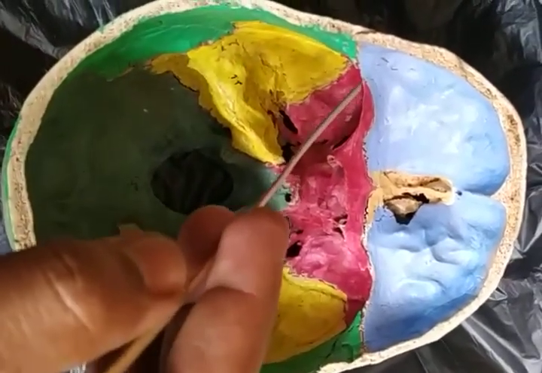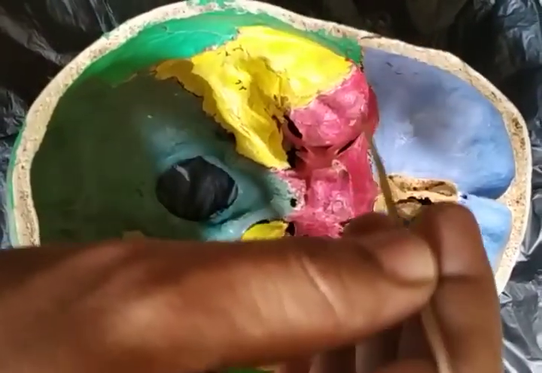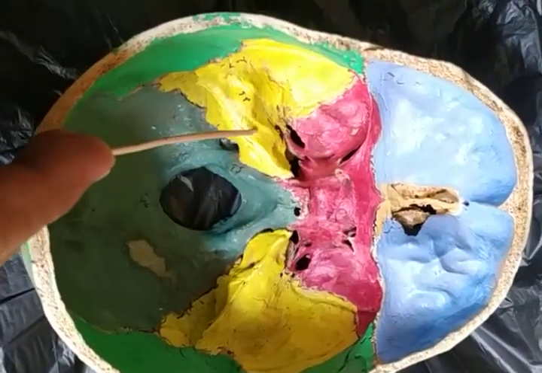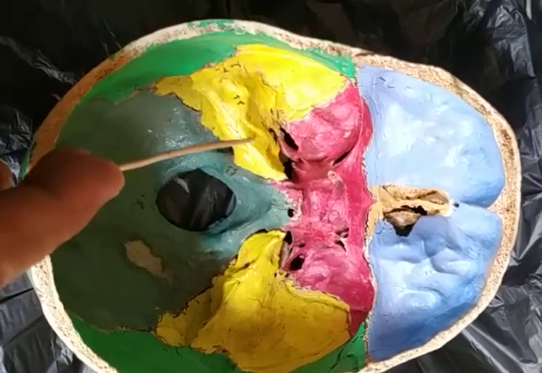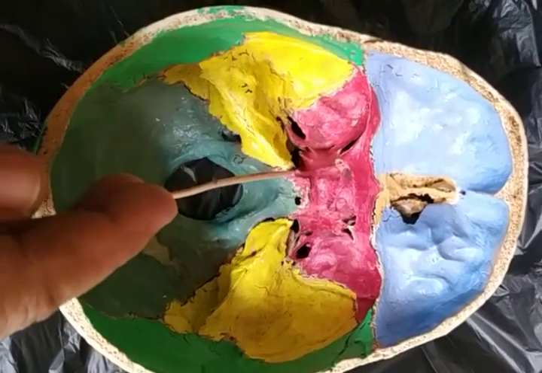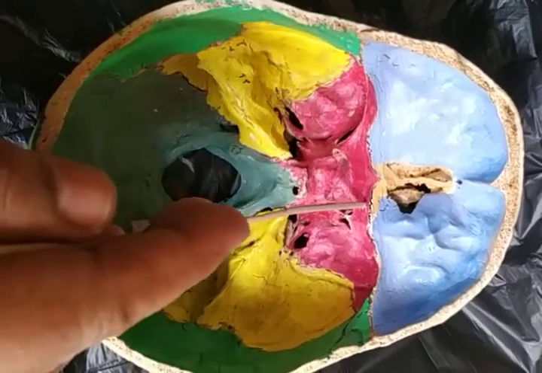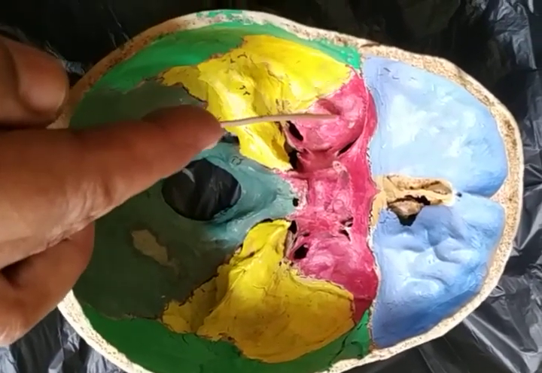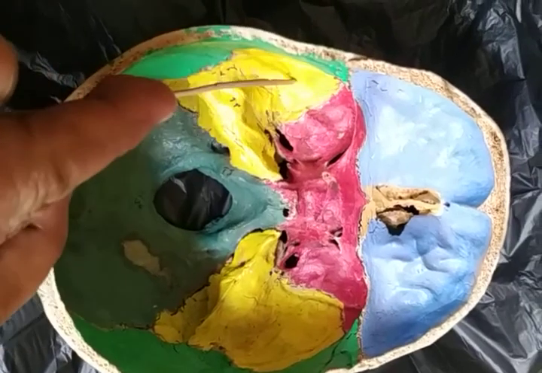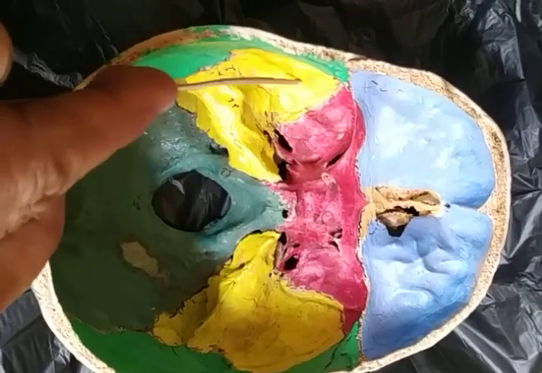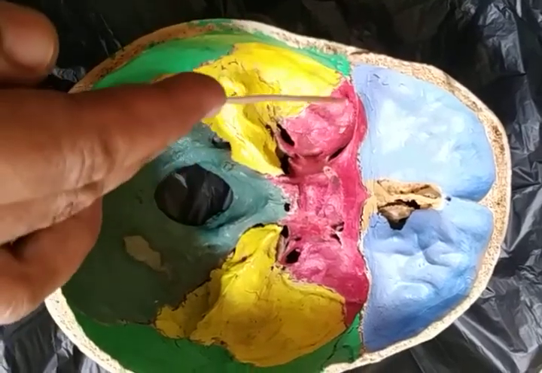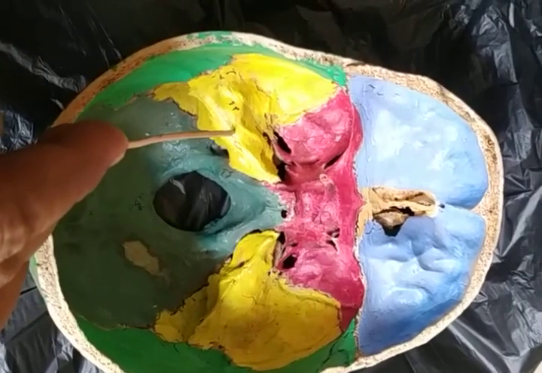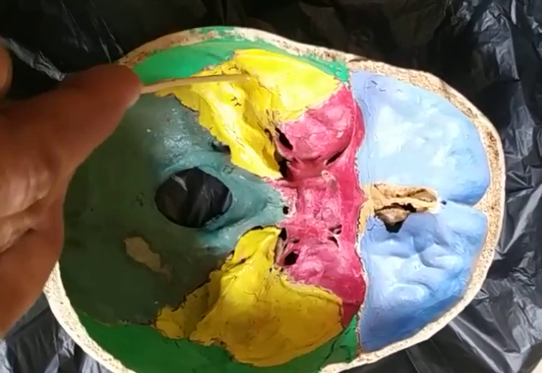The middle cranial fossa anterior boundary is formed by the lesser wings of the sphenoid bone, and posteriorly we can identify the superior border of the petrous part of the temporal bone. Medially we can identify the body of the sphenoid bone, and laterally the greater wing of the sphenoid bone anteriorly and the squamous part of the temporal bone. So these bones form the anterior, posterior, medial and lateral boundaries.